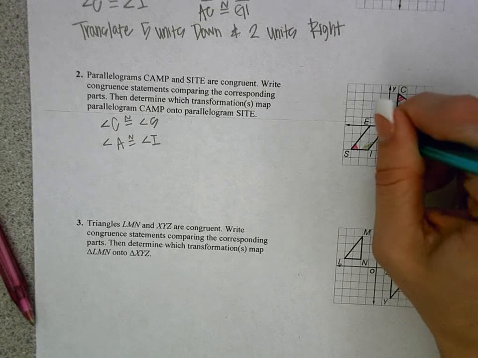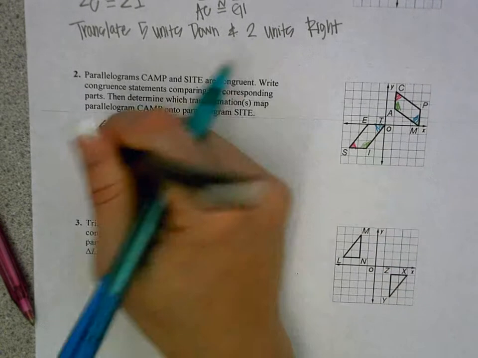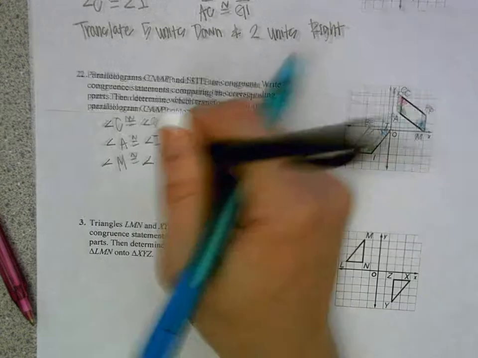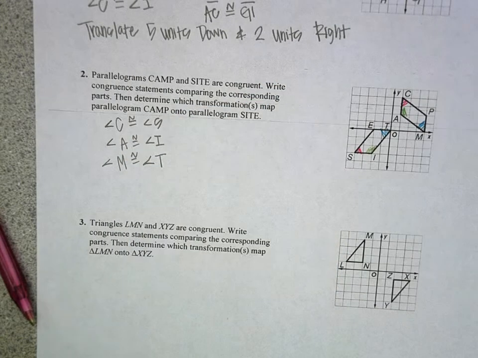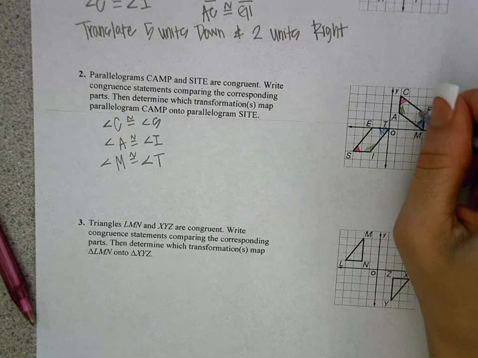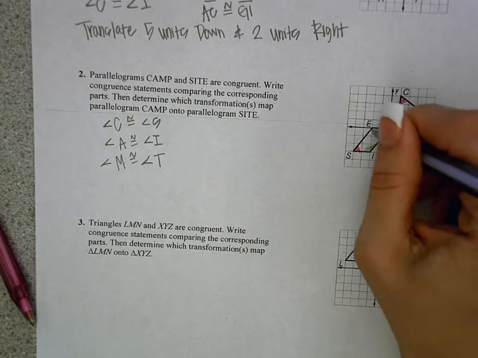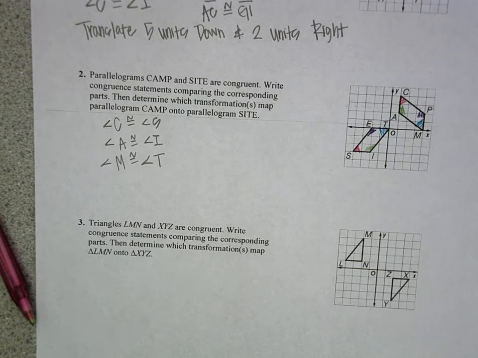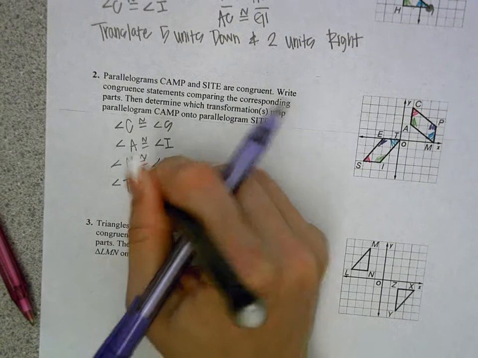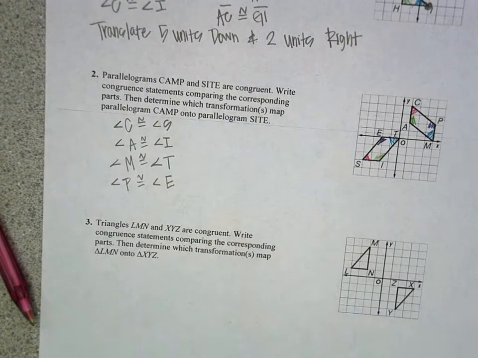T. Okay, so angle M is congruent with angle T. And then the last one here, angle P is congruent with angle E.